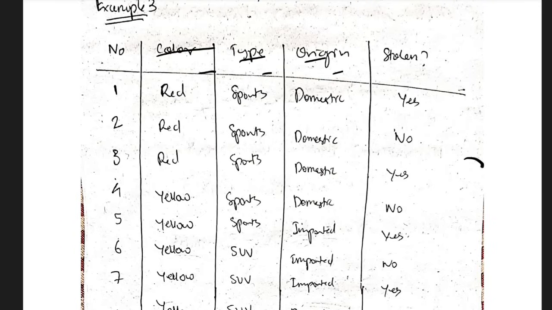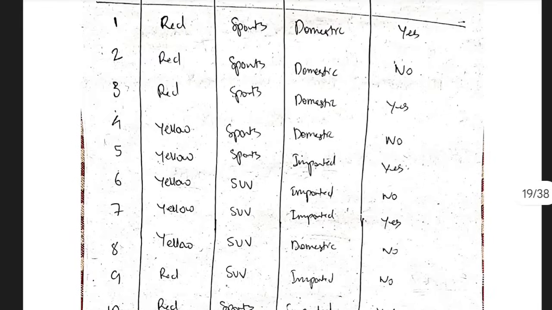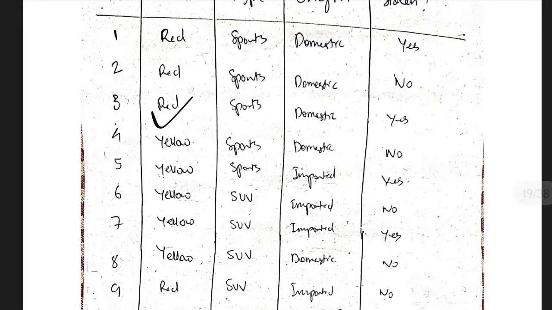1, 2, 3. You have to make 3 boxes, isn't it? In 3 boxes, how many attributes means how many distinct values are there for each of these? Let's take color. Red, yellow, and is there any other? No. Red and yellow. 2 distinct values here. Here how many distinct values? 2 distinct values. Here how many distinct values? 2 distinct values. So we'll be making a table like this.